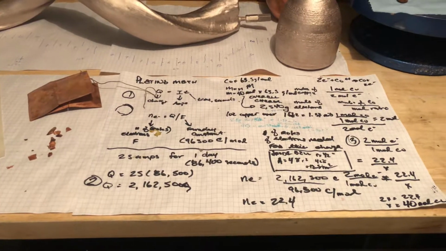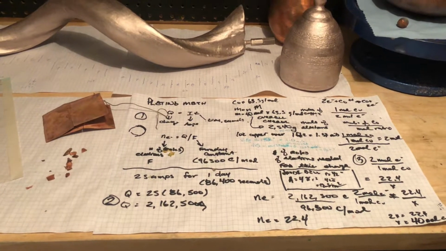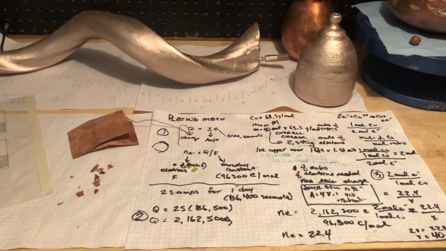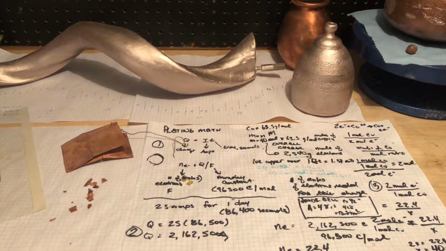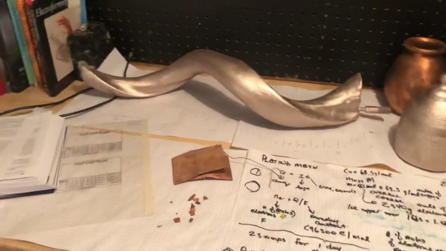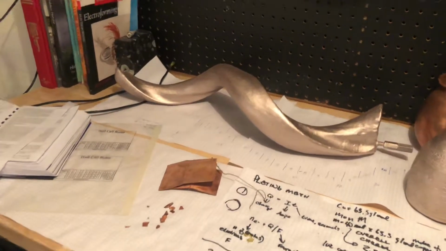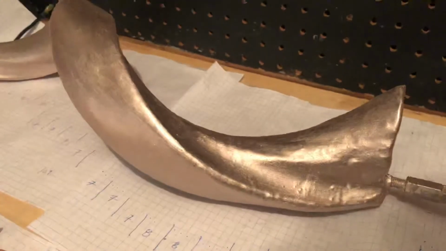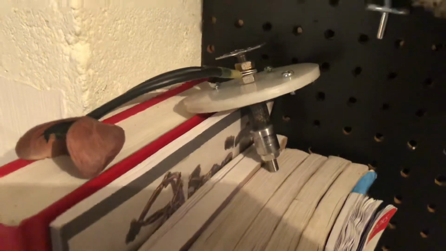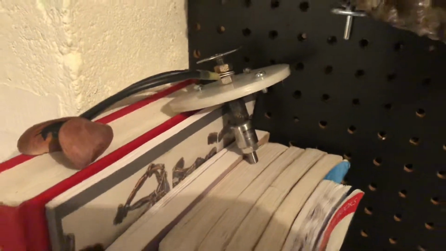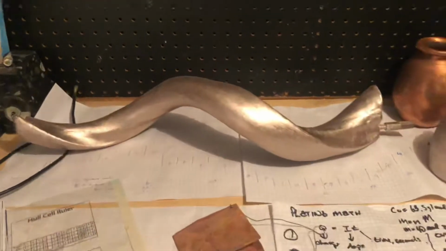Okay, so in the next video, I'm going to go over to the tanks, load the anodes, and discuss a little bit about the tank construction and how the anode is loaded, how I integrate the slip coupling onto the cathode, such that the part can rotate within the bath.